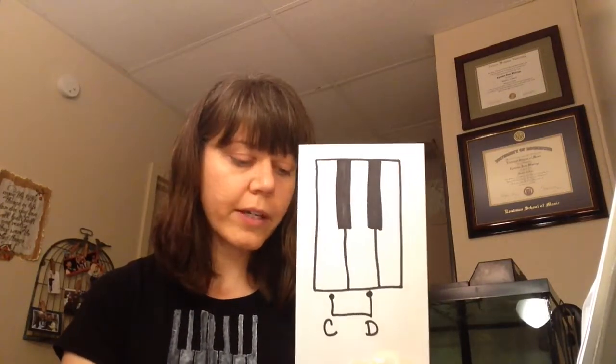Now here's an example of a whole step from C to D. Now this is the distance of two half steps, and often the white keys C to D, D to E, F to G, G to A to B. All of those are whole steps or whole tones. Again, the term is interchangeable. So C to D there, that's an example of a whole step.